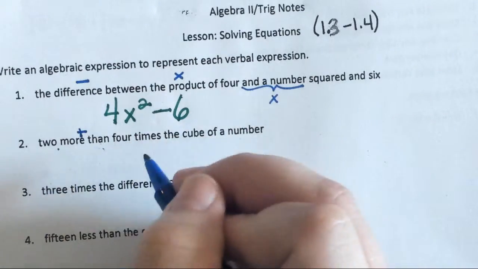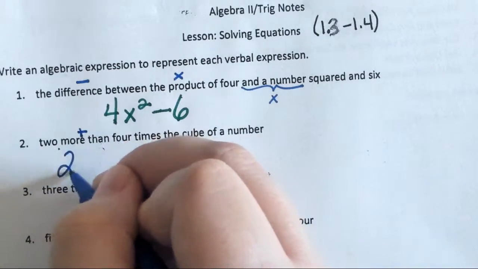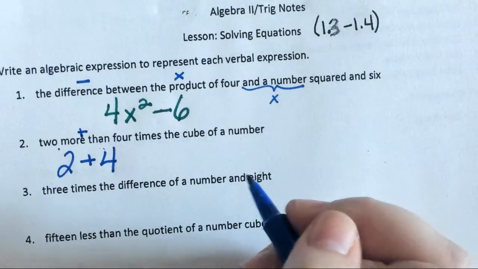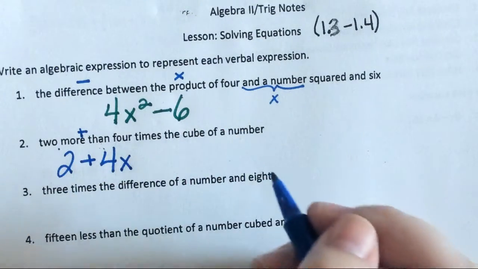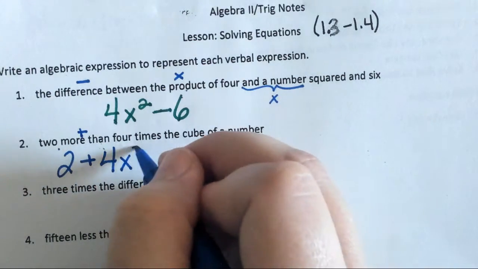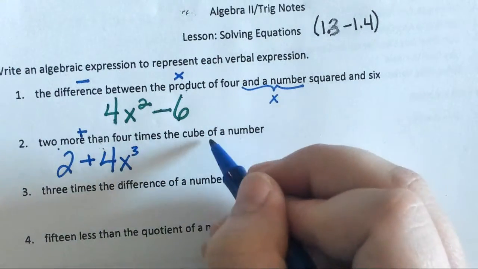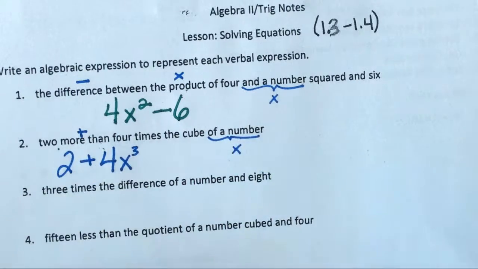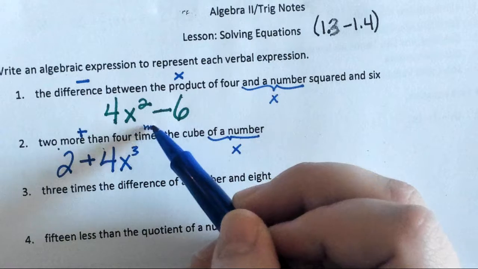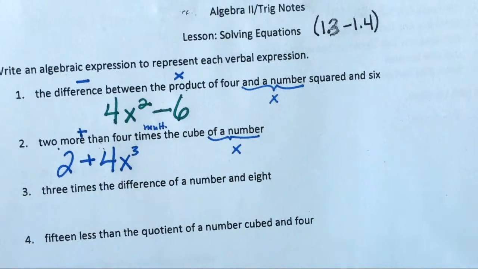Two more than, so 2 plus 4 times the cube of a number. So I'm going to put x, and then where do I put the cube? Above the x. Again, when I see of a number, I think x. 4 times made me think of multiplication. Are there any questions on number 2?